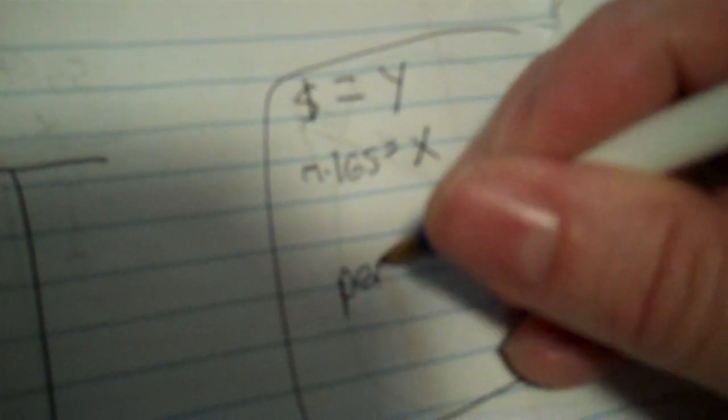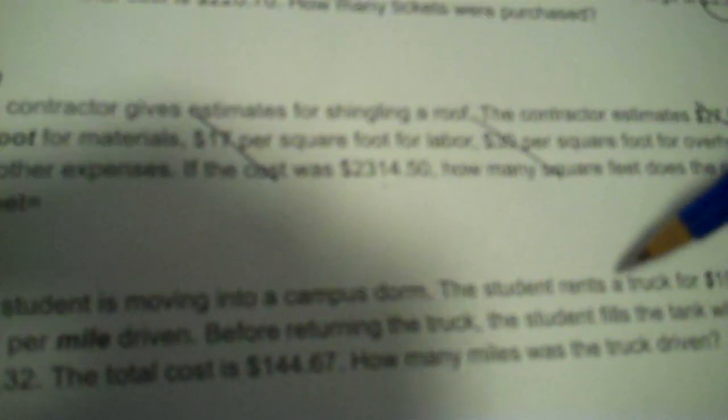So, money's y, always. Remember, time is always x, but money's always y. So if you have one of those two things, you're going to know how to set up the labels. So per, dollars per mile. 19.95 has nothing to do with the miles. Don't put that. 99 cents. 65.32 is the gas, has nothing to do with the miles. Okay, total cost. So really I just have the 0.99 times x.